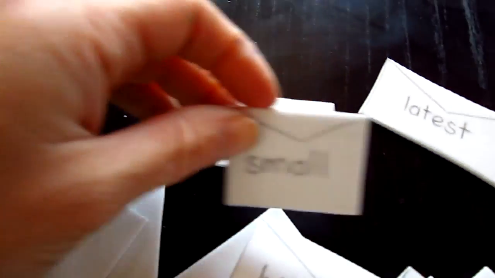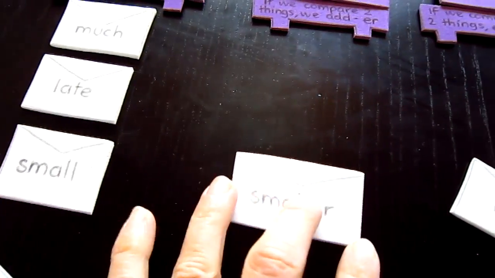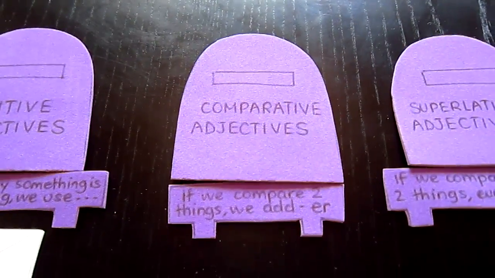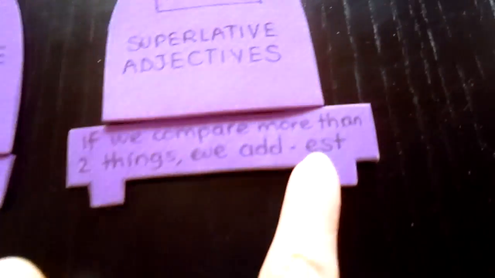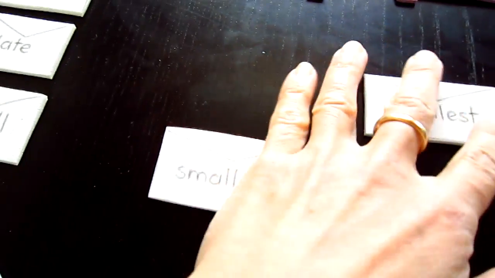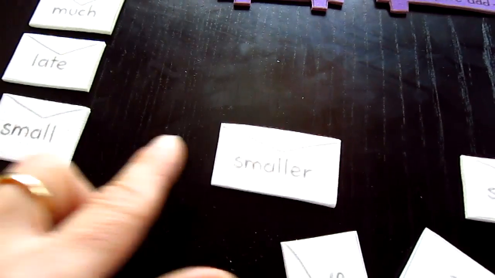Okay, for example, small will be a positive adjective. Now, smaller, so we'll put it next to this one. Smaller, we know that it's a comparative adjective because we add er to the end. We have small, smaller, and our superlative adjective needs to have an est. So he'll look for his envelope that says smallest, and he'll put it here. So we have small, smaller, smallest. So now that's easy to recognize.